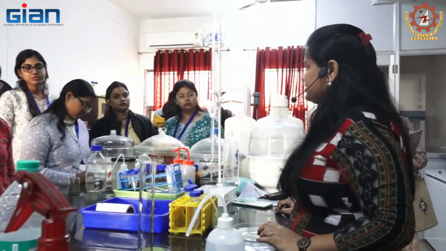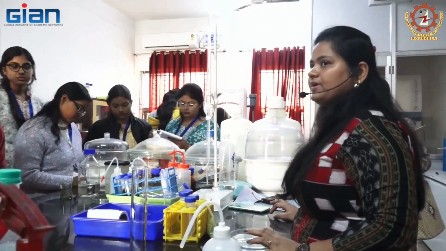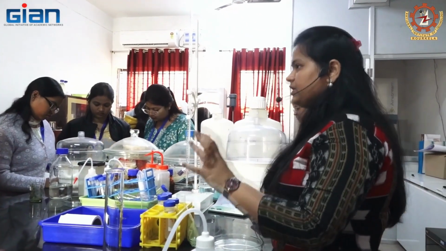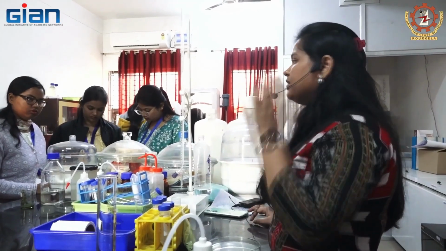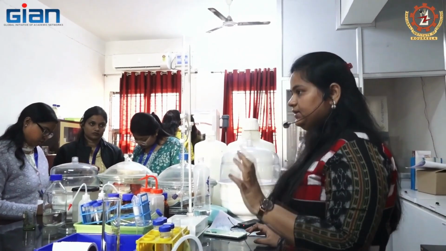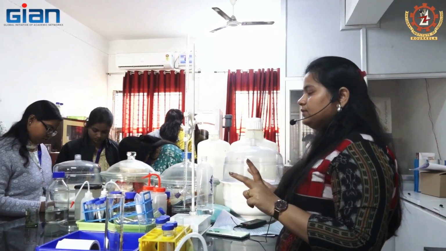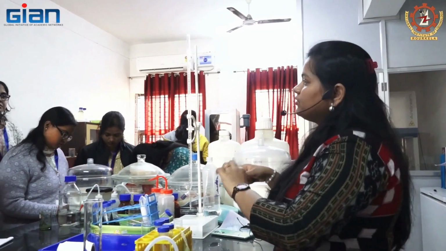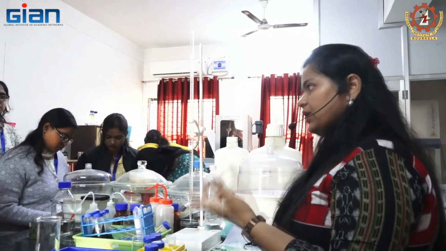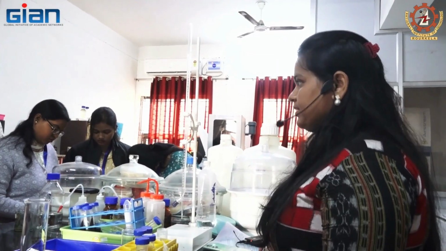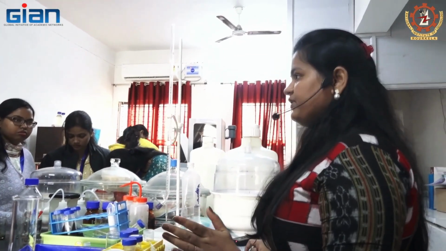The microwave assisted extraction also has an external force, which is microwave. Microwave is an electromagnetic field which is given to the food samples to extract the bioactive compounds similarly. But here the mechanism is different.